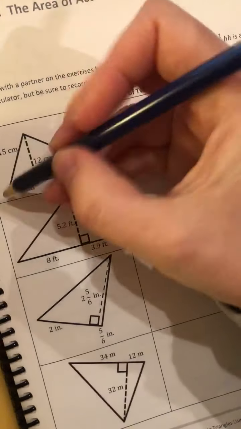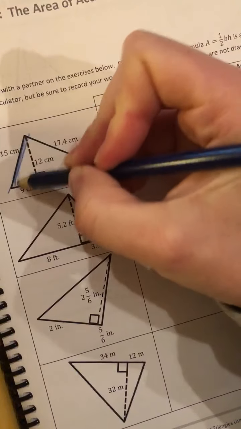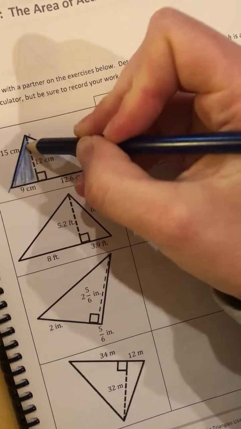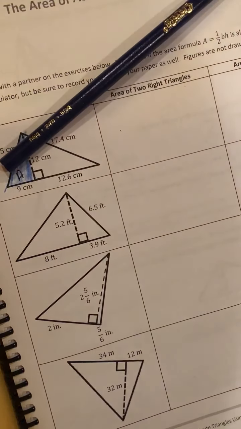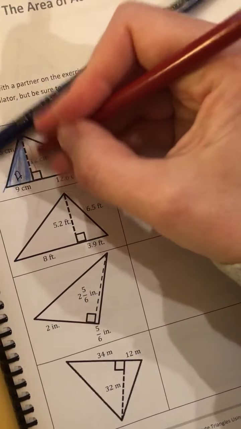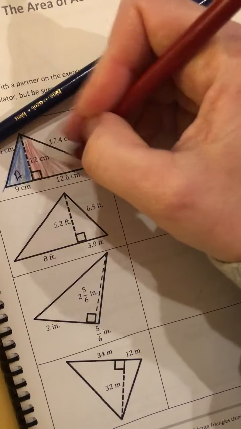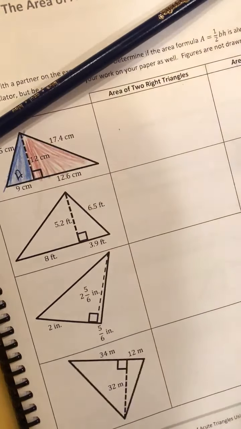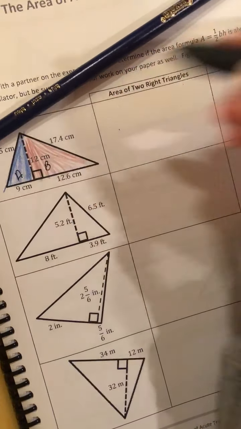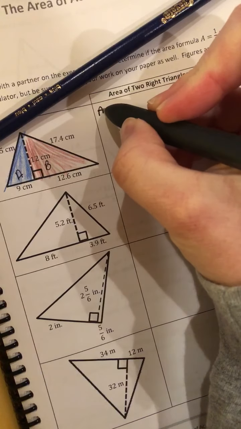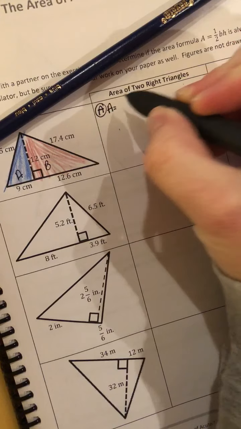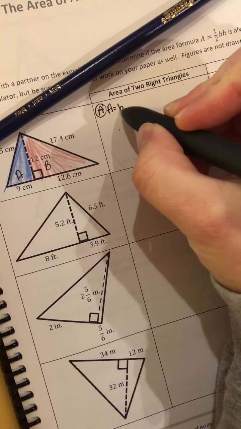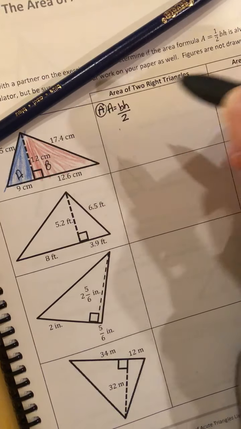So I'm going to call this one right here triangle A. And I'm going to call the next one, this one right here, triangle B. So I'm going to say A equals, and I'm going to use BH divided by 2 because I'm working with whole numbers.